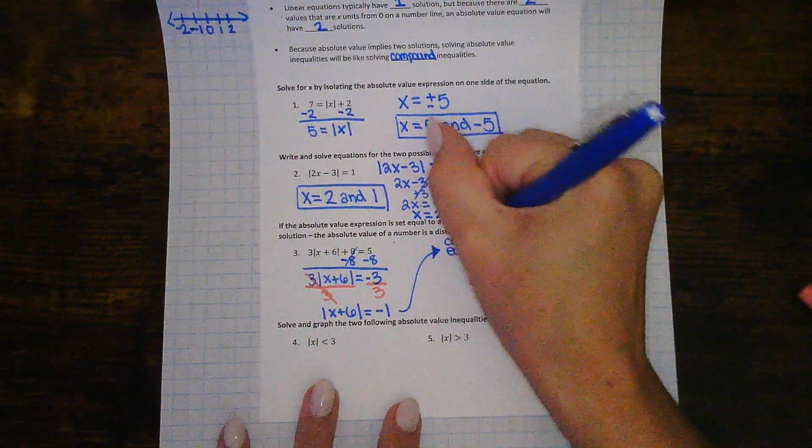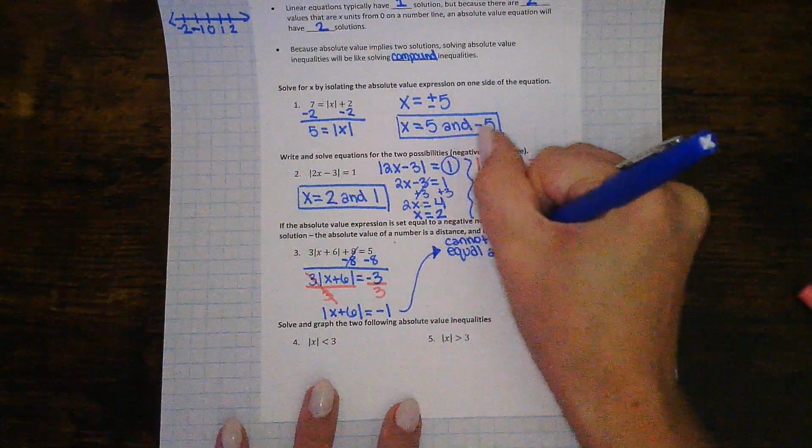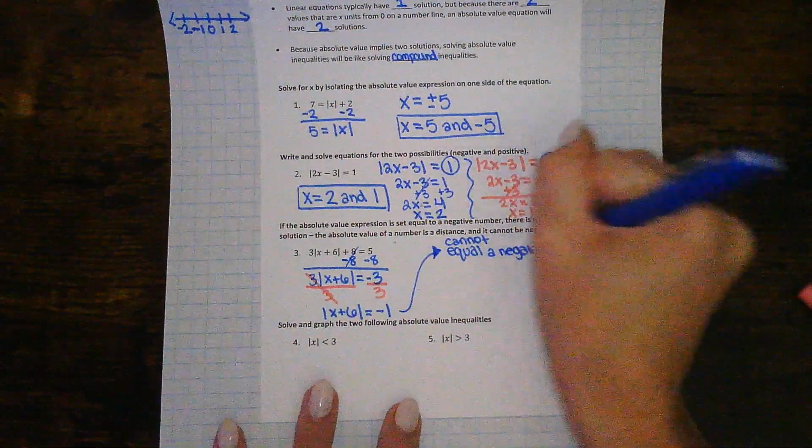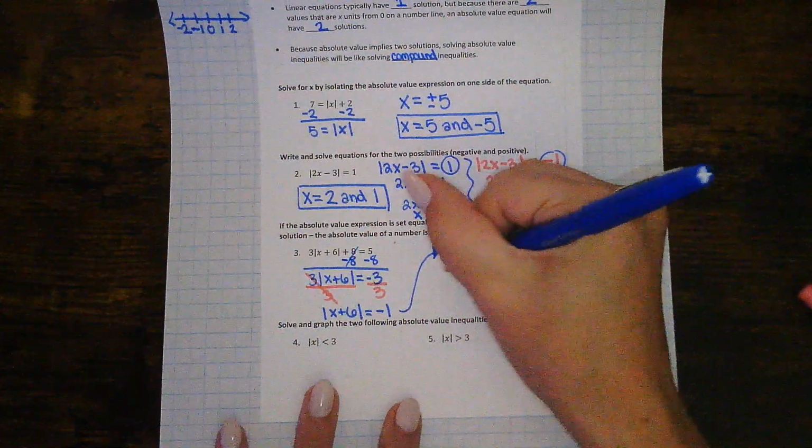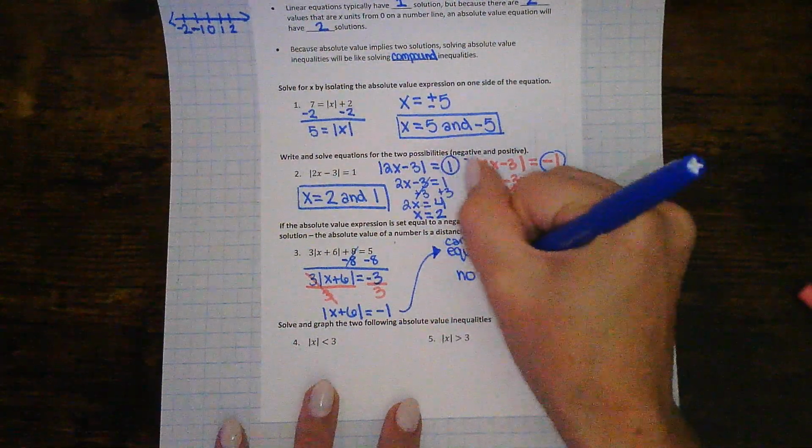So it cannot equal a negative. So no solution is my answer.